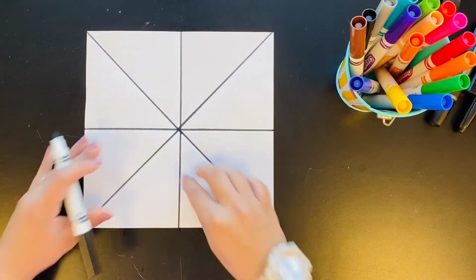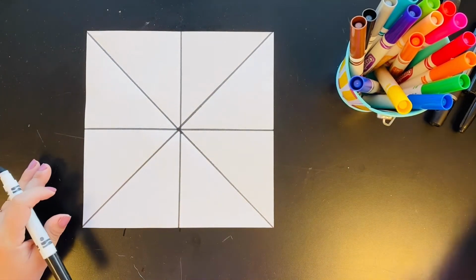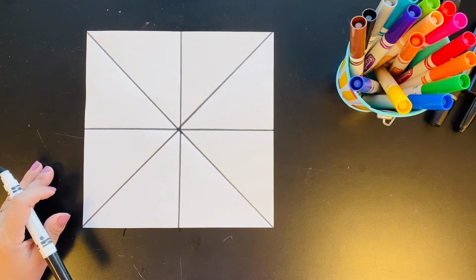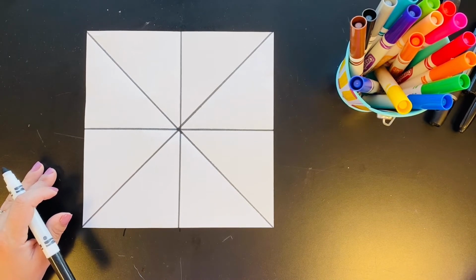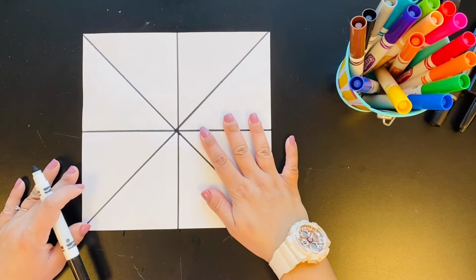Now, radial means round and symmetry means the same. So what we want to do for our design is make it the same all around. We are going to use different elements to create our design to be the same all around.